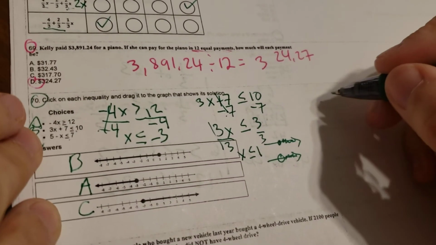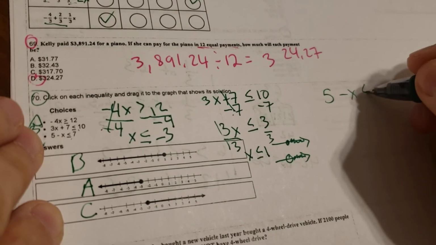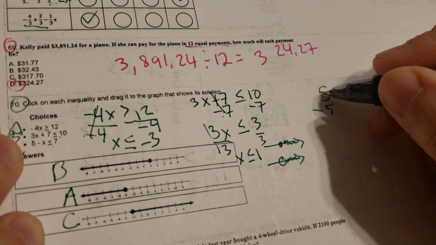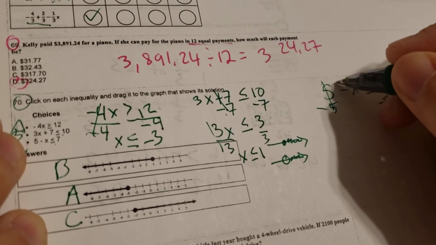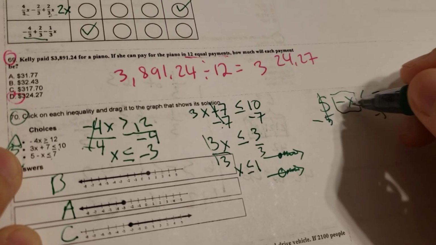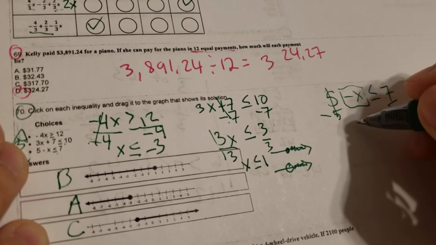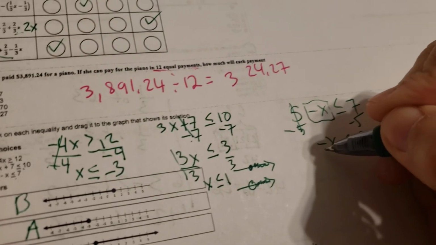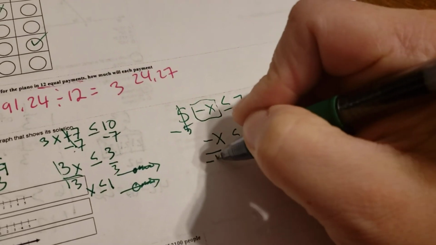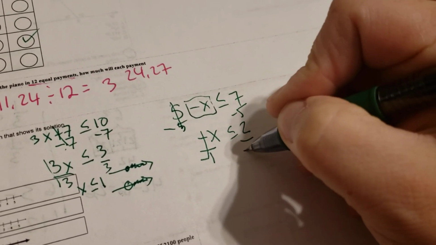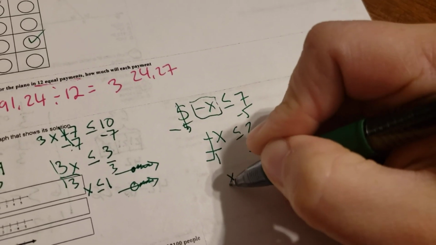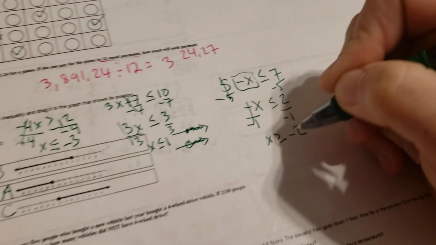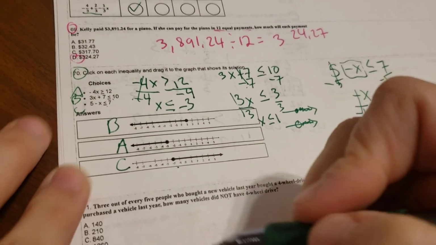You want to see how this one works? It'd be 5 minus x less than or equal to 7. Let's subtract the 5 from both sides. So we have just a minus x. Be very careful, because if you've got a negative sign, that's got to stick with that term. 7 minus 5 is 2. This is a negative 1x, so let's divide by negative 1. Now I'll get rid of that negative sign. 2 divided by negative 1 is negative 2. I divided by a negative, so greater than or equal to negative 2. And that's correct. That's it.